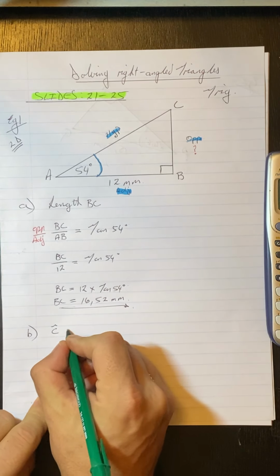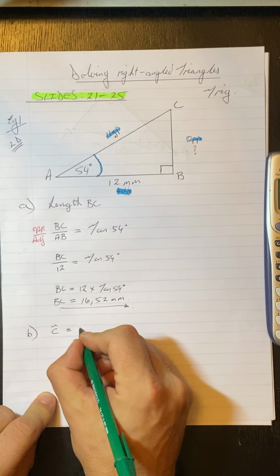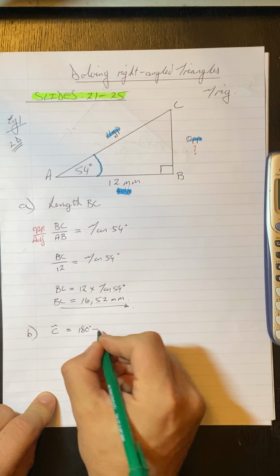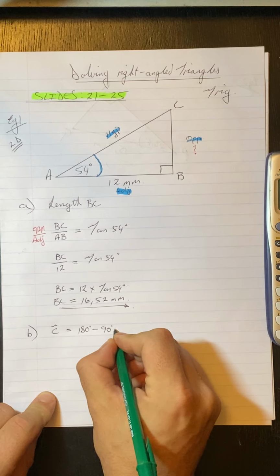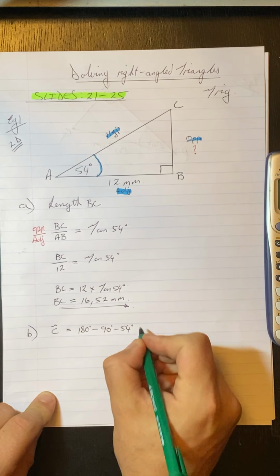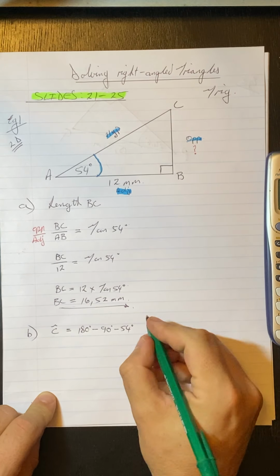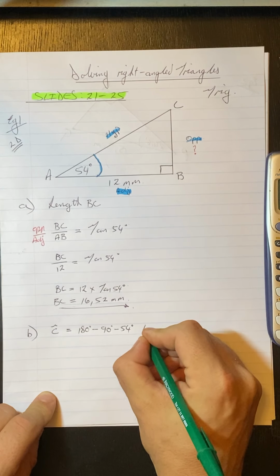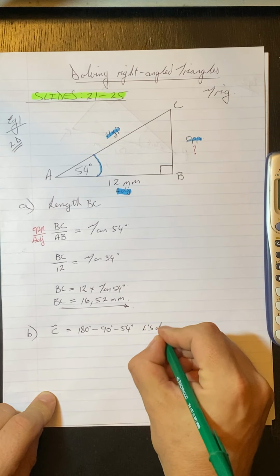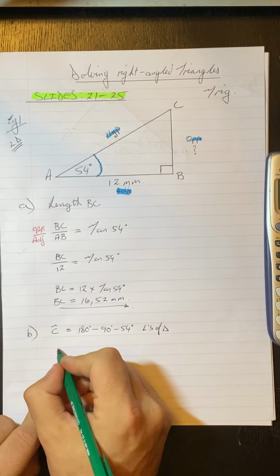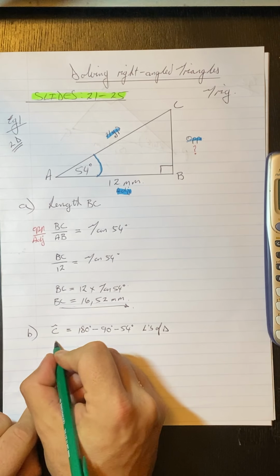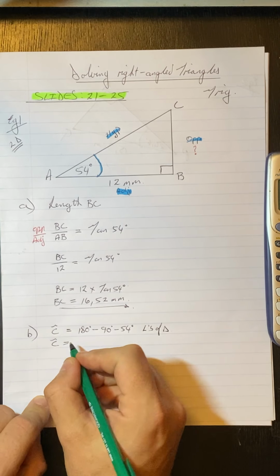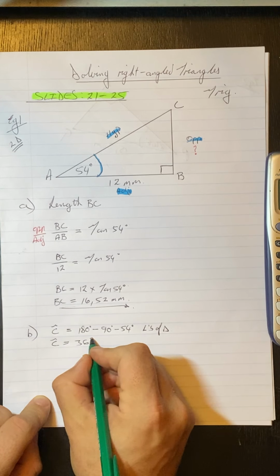So we know that angle C will be equal to 180 degrees minus 90 minus 54. And the reason why we did that was angles of a triangle. Okay, and you can just put that on the calculator and we get angle C is equal to 36 degrees.